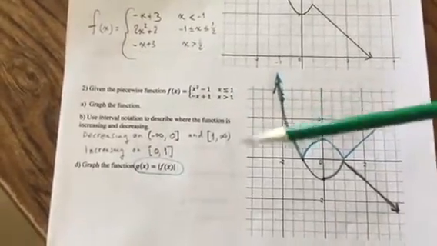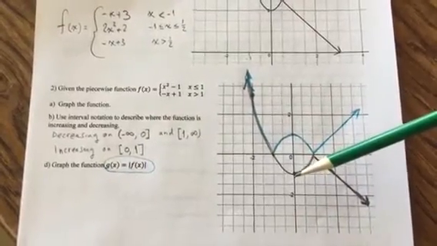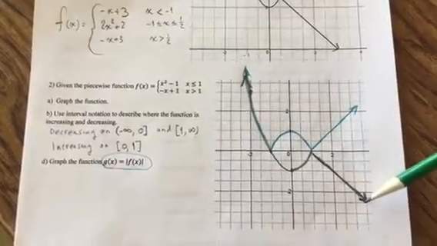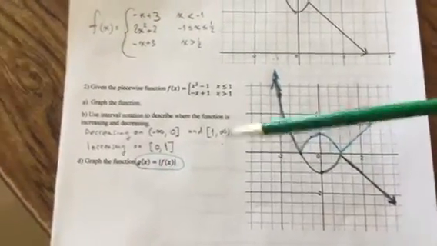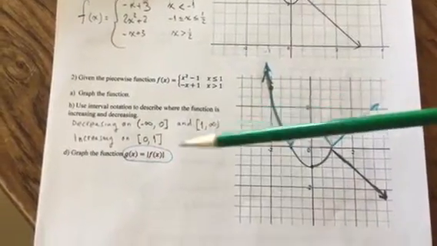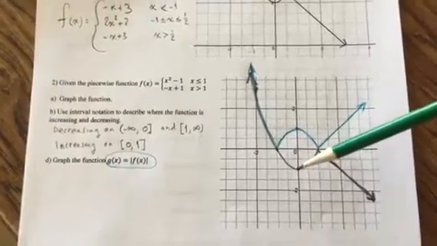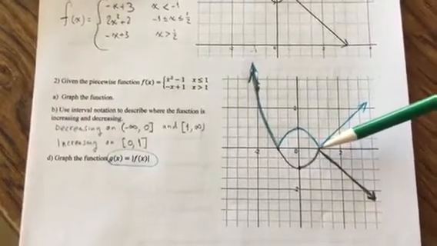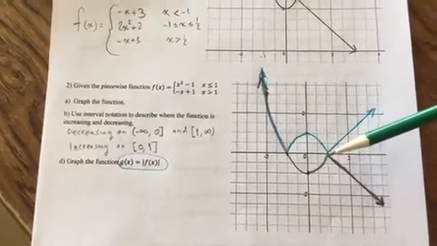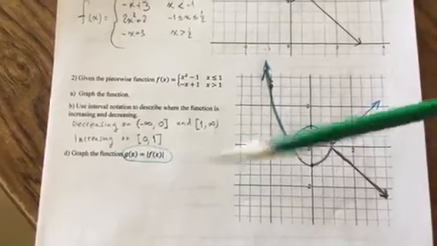Graph the function. Okay, this is decreasing on this piece, stopping right there at x equals 0. And it's also decreasing from 1 to infinity. Okay, so that's why we write it decreasing on -∞ to 0 and 1 to infinity. It's also then increasing from 0 to 1. Just this tiny little piece from 0 to 1 is the only place where that graph is going up. All right, that's what increasing means, going up. Decreasing means going down.